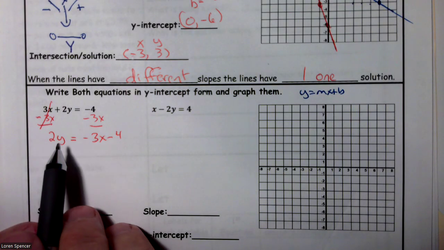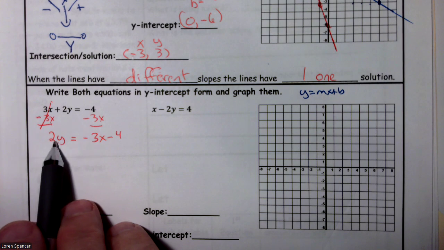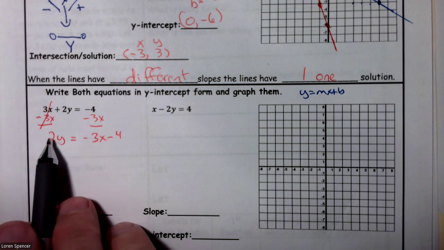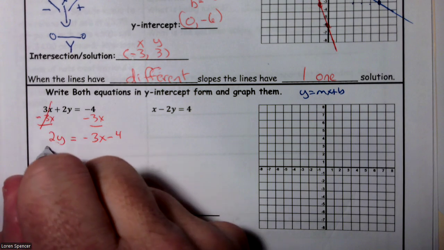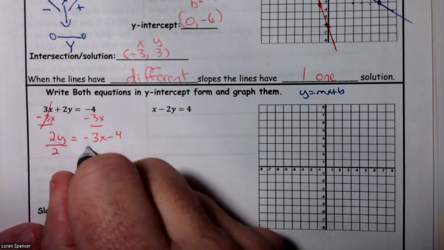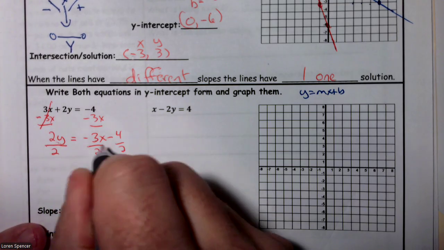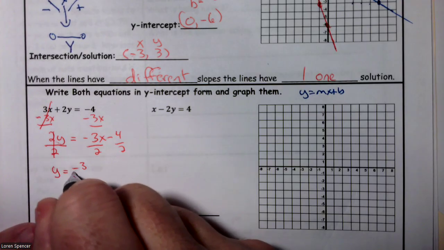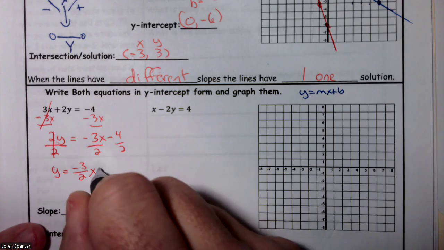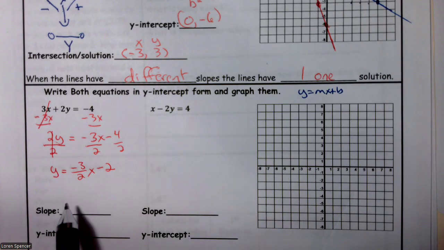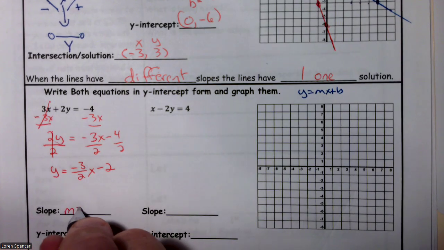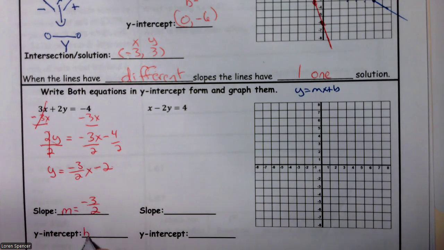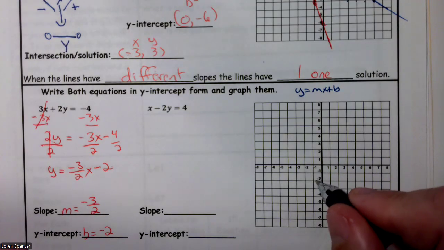Okay, so now these two are side by side, so I need to get the y by itself. That's the whole goal, is to get y by itself. And in order to do that, I'm going to have to divide everything by 2. When I do that, I have y equals -3 halves x minus 2. So my slope, m equals -3/2. My y-intercept, b equals -2. So that's my starting point. So we know we can start at -2.